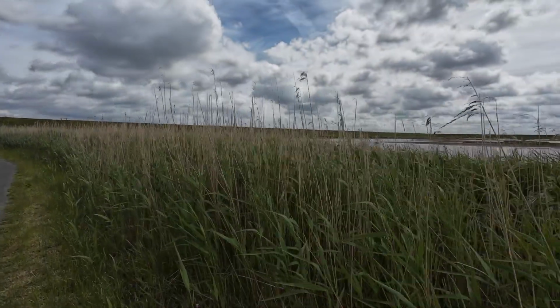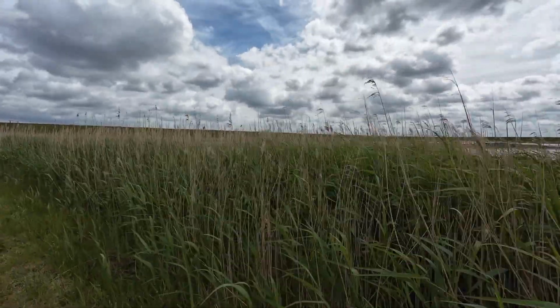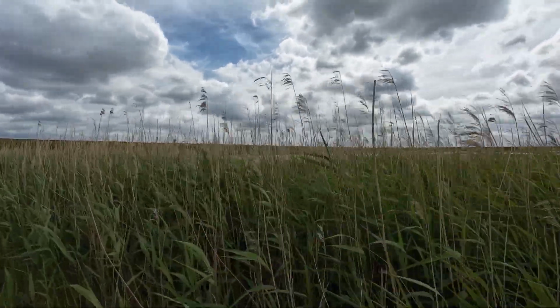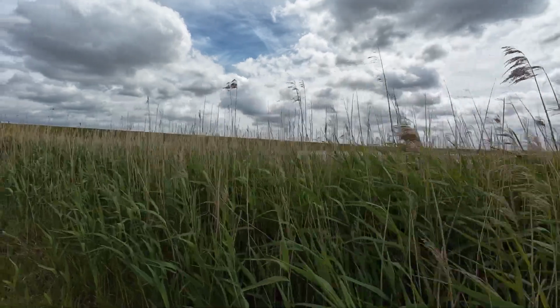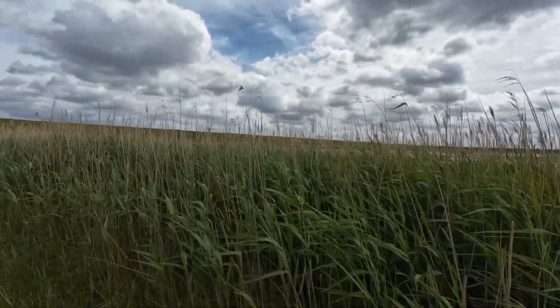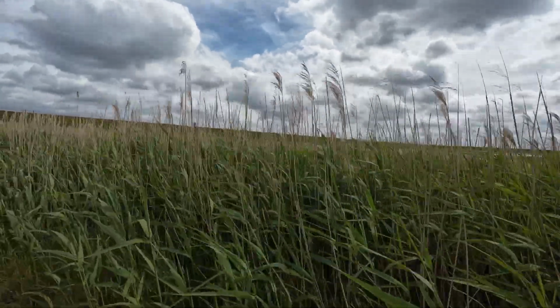Walking alongside these reeds here. The warblers that are in there. You can hear them chattering away. Not easy to see, not easy to photograph. But they're in there. Every now and again one pops up.